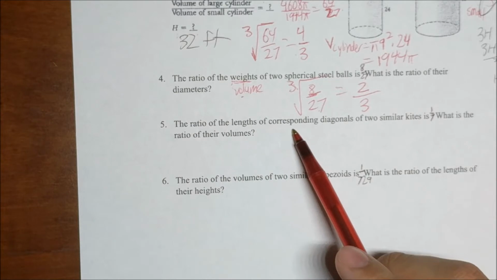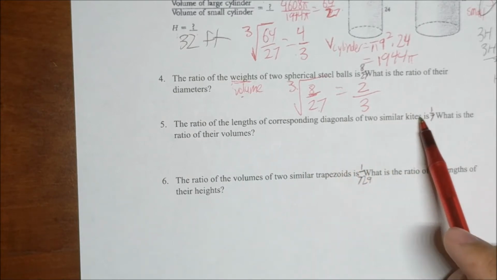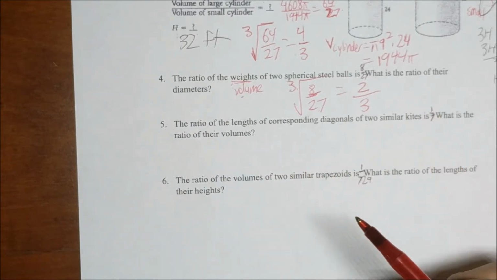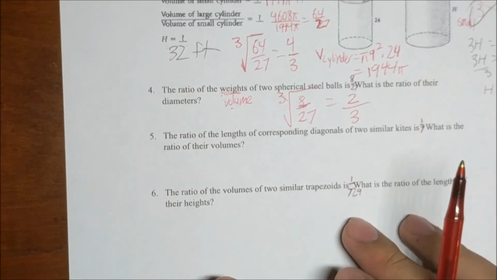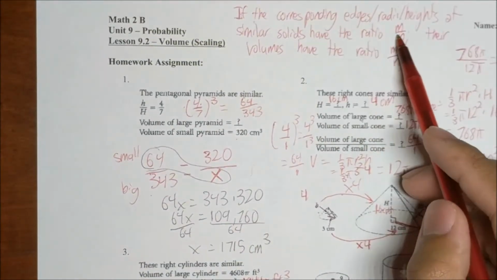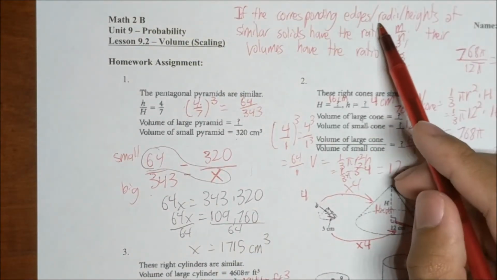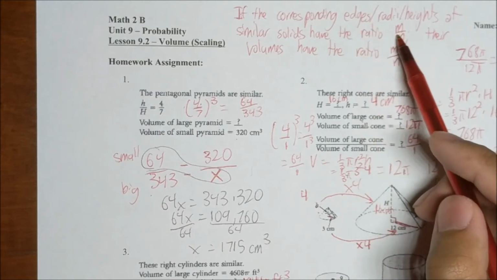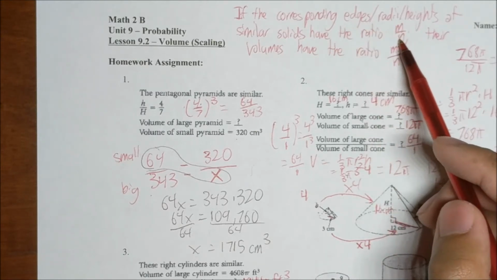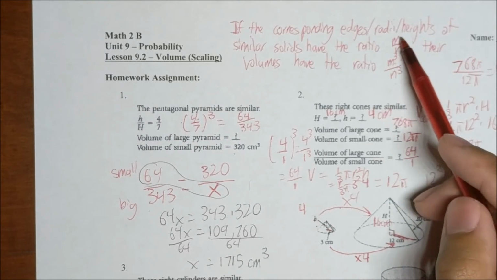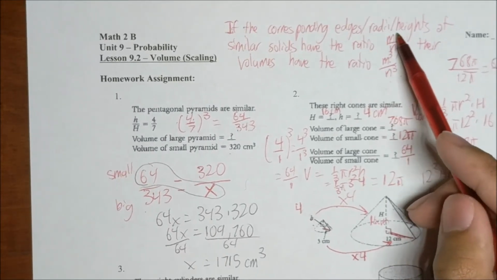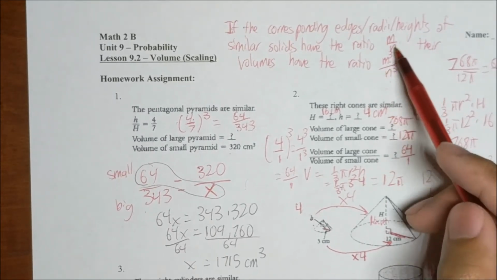Ratio of the lengths of corresponding diagonals of two similar kites is 1 to 7. What is the ratio of their volumes? Okay, so this time we're given a ratio of their, I guess, their edge length or diagonals. So to get from this ratio to the volume ratio, I need to cube everything.